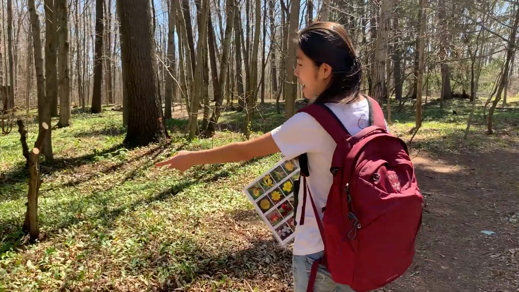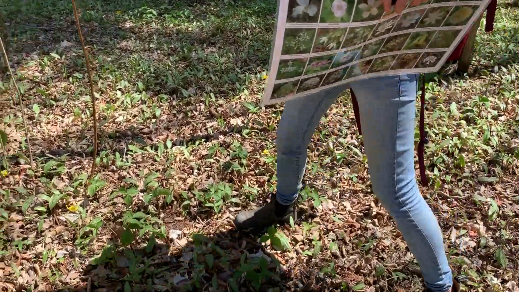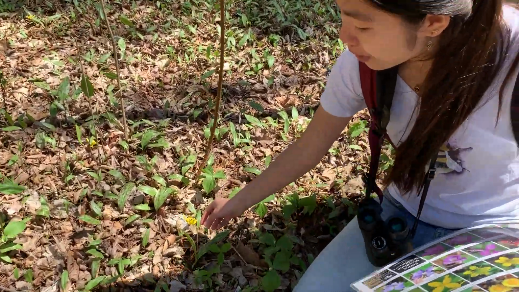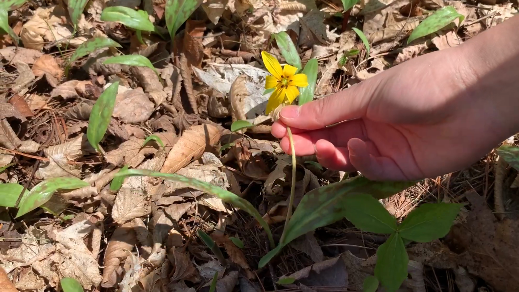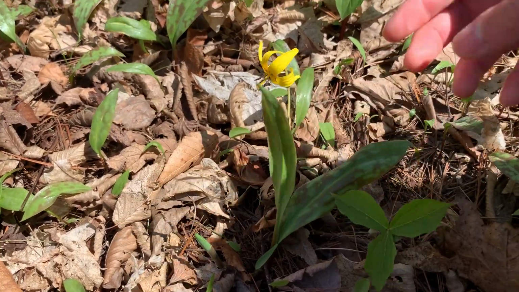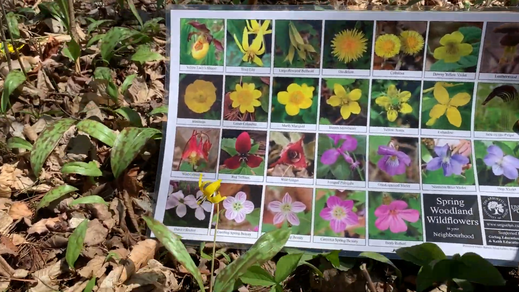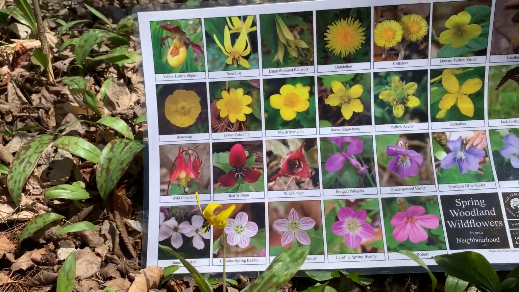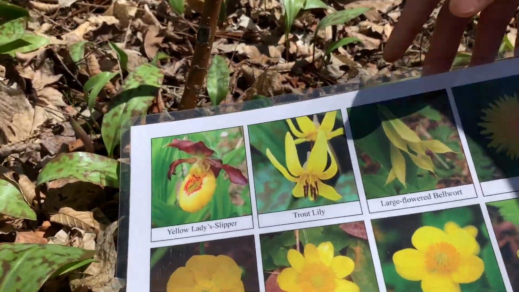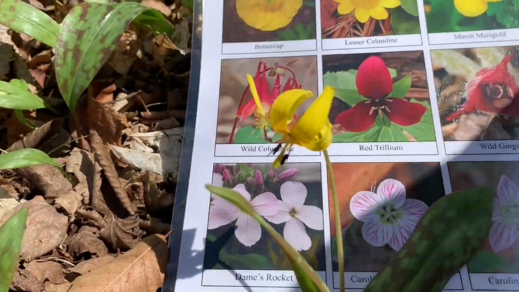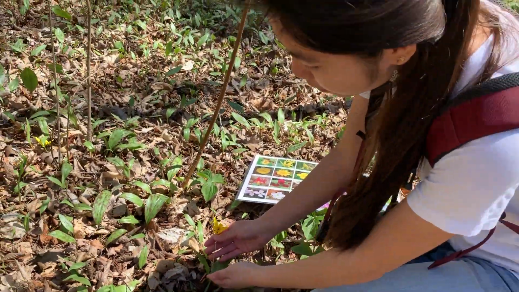And you know what? Right off the bat, I actually spotted another one right here. So this nice bright yellow flower stands out pretty well against the green and brown of the leaf litter and other leaves. So let's see if we can match this up. Okay, so I think it's a pretty good match for trout lily right here. Yeah. Those drooping flowers, bright yellow. You're exactly right. So this is a trout lily flower.